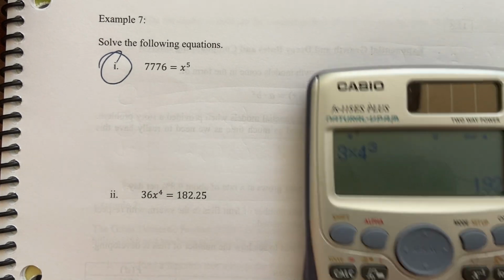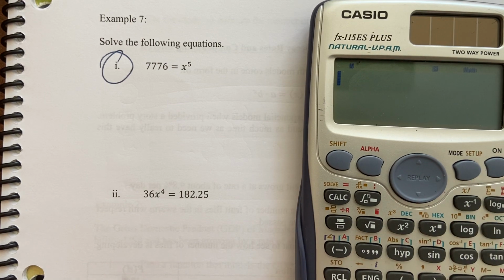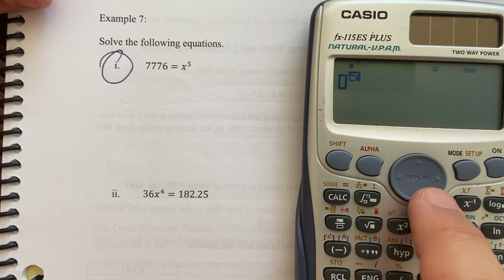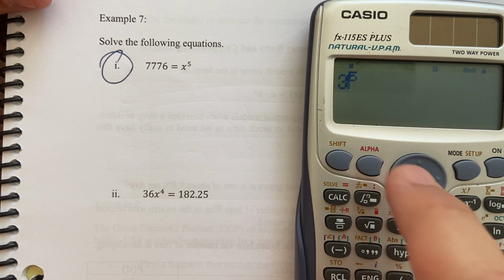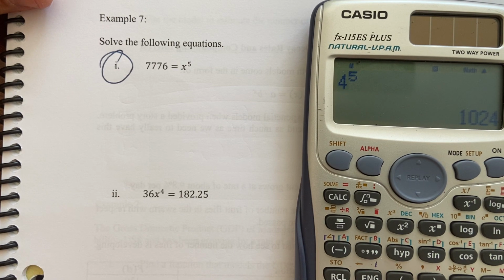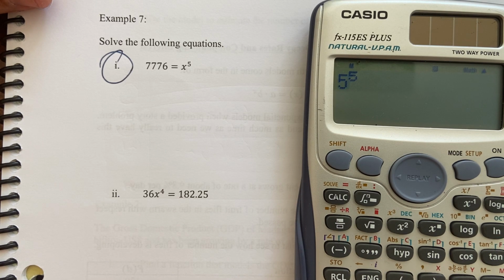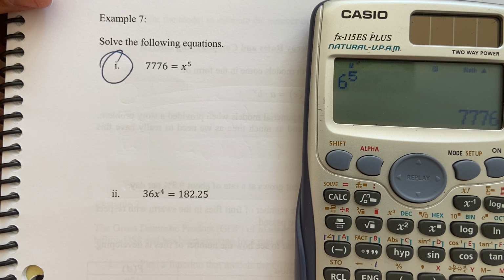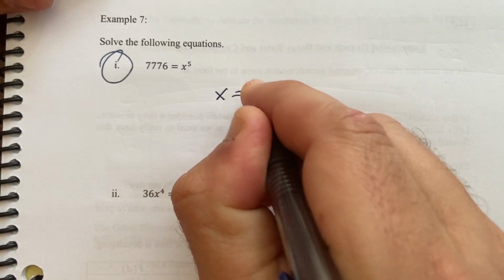Let's see here. So for example 7, again, we're just looking for the base now. So something raised to the 5th, and we want that to equal 7,776. Maybe it's 3 again? No. 4? Nope. Let's see, 5? Nope. 6? 6. Okay. So x equals 6.